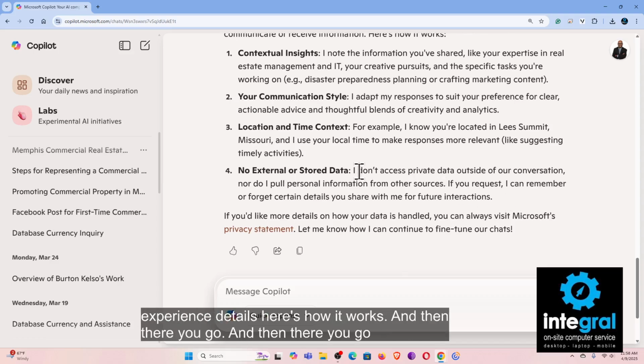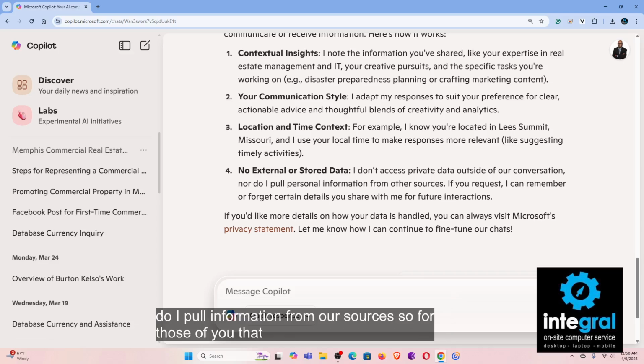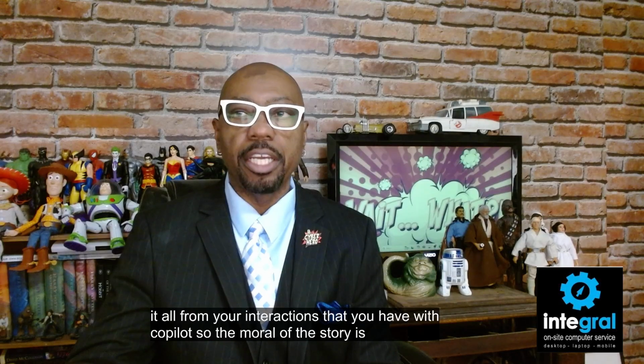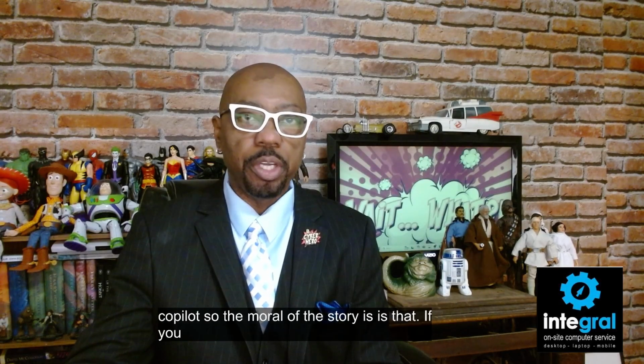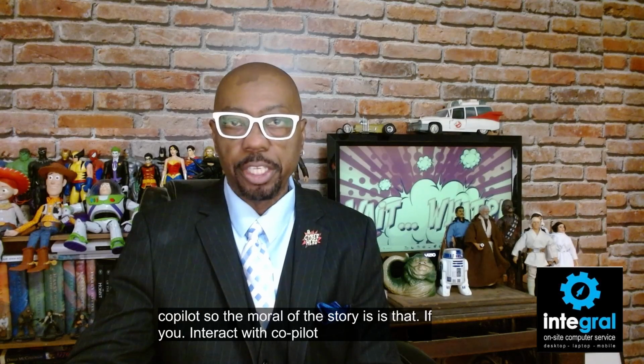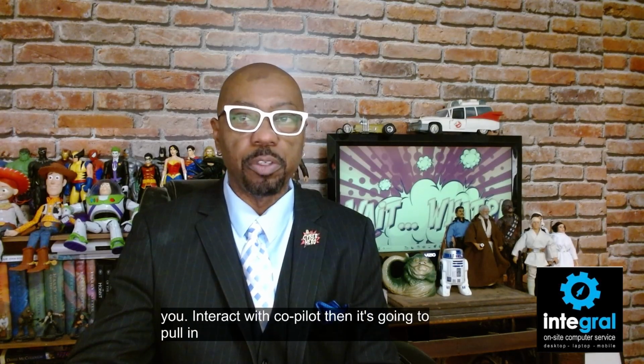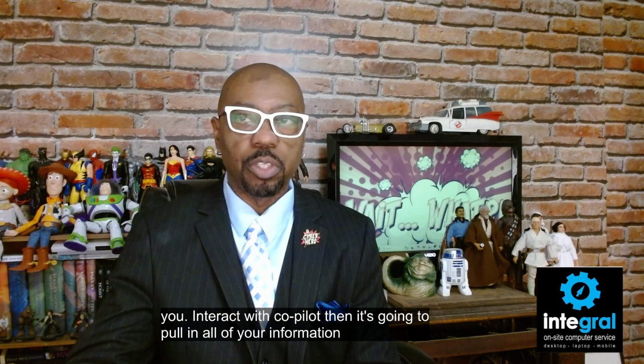It says it doesn't access private data outside our conversation, nor does it pull information from other sources. So for those of you that are worried about how it gets information, it ain't pulling it off the internet like most of you think. It's pulling it all from the interactions that you have with Copilot. So the moral of the story is that if you interact with Copilot, then it's going to pull in all of your information. So there you go.